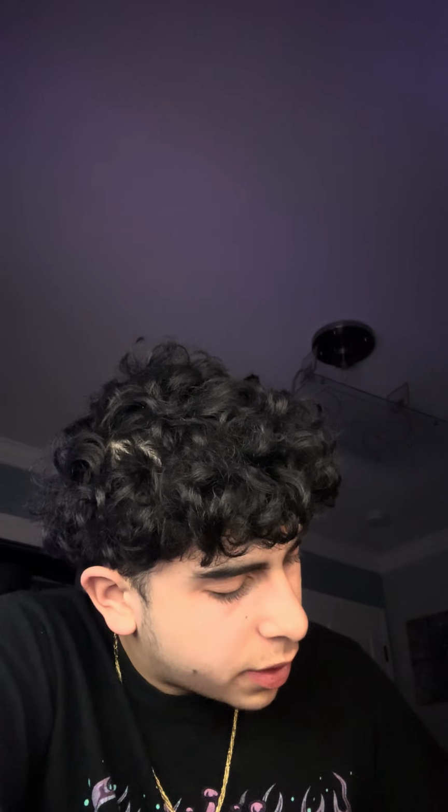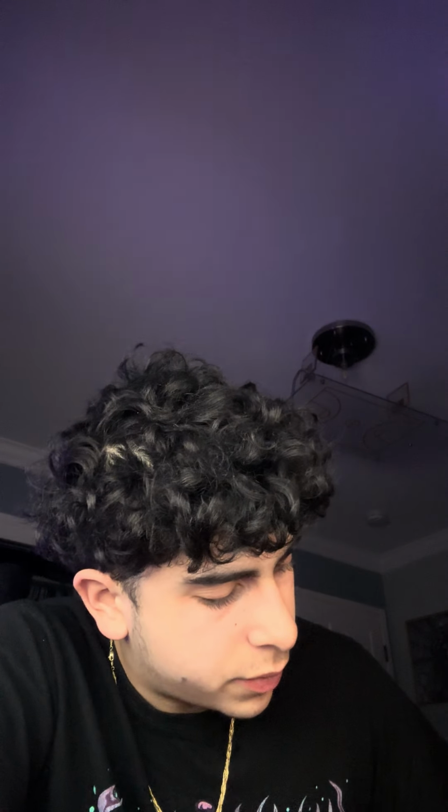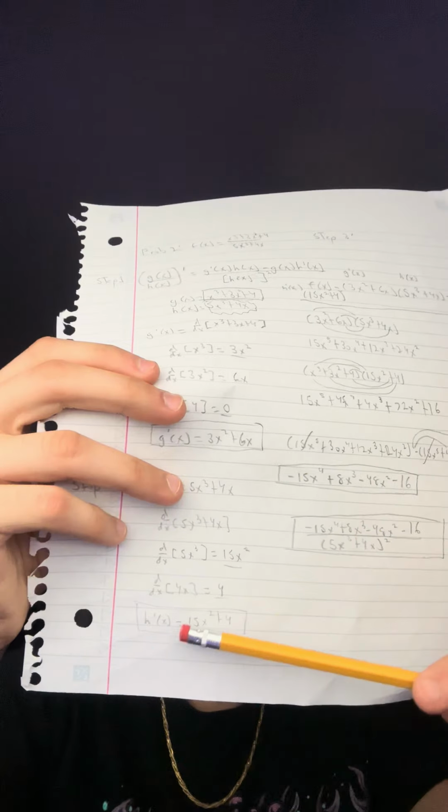Now we're just going to put that all over our original denominator, which is going to be 5x cubed plus 4x, to the power of 2. And now, as you see, this is going to be our final derivative. So that is my answer to both problems. Thank you.